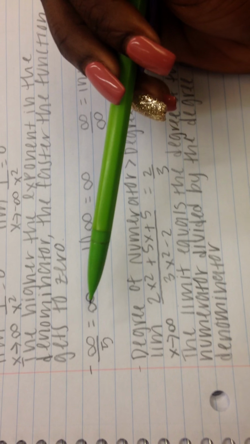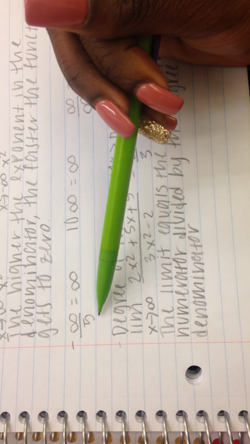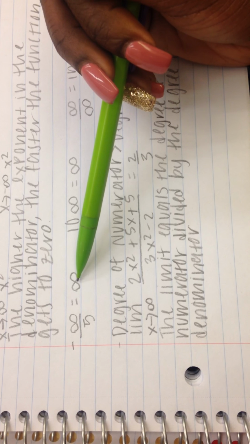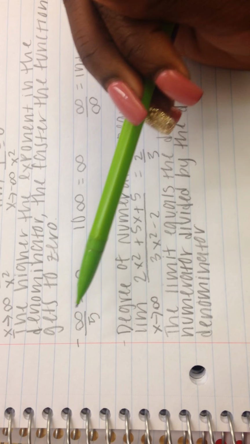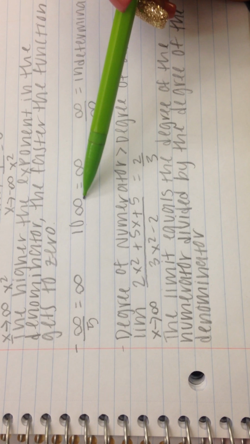And these are examples to show you that if your final answer is infinity over a number, your answer will still be infinity because infinity is so much higher than that number. It's the same thing as a number multiplied by infinity, the answer will still be infinity. If you end with infinity over infinity, the answer is indeterminate. So these are examples when you're finding the limit as x approaches infinity with the degree of the numerator being greater than the degree of the denominator.